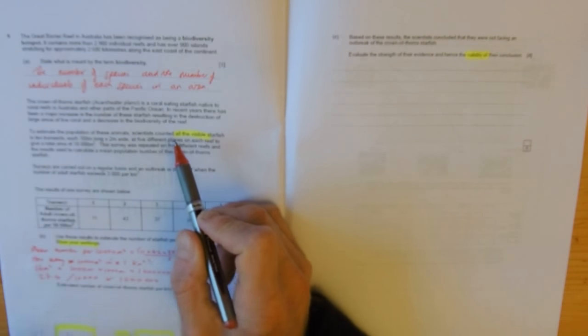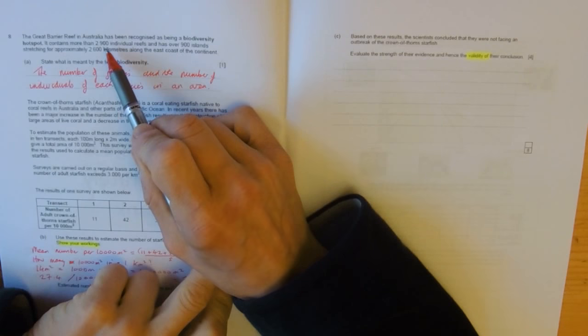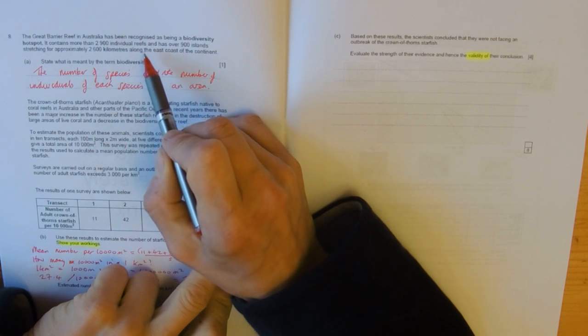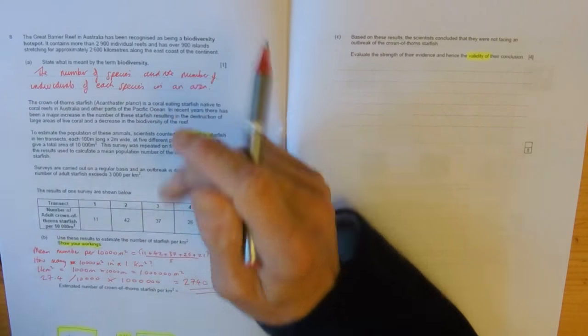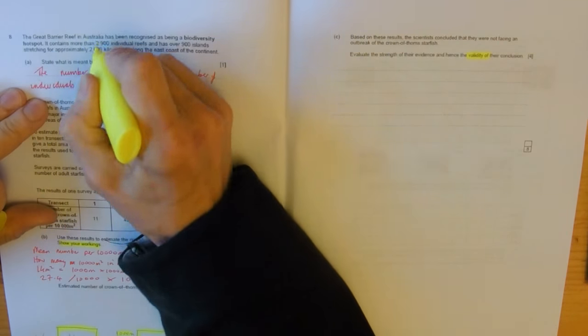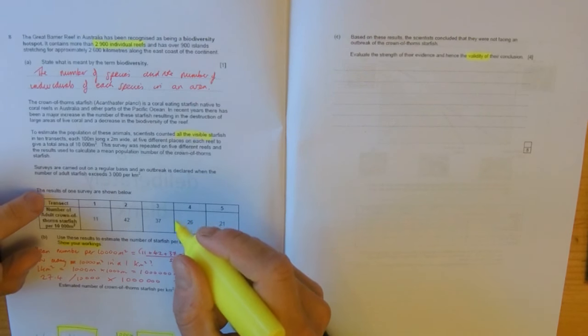So validity. The big one is, well, what's their sampling size? So we've got 2,900 reefs, and how many have they sampled? They've actually done 5.